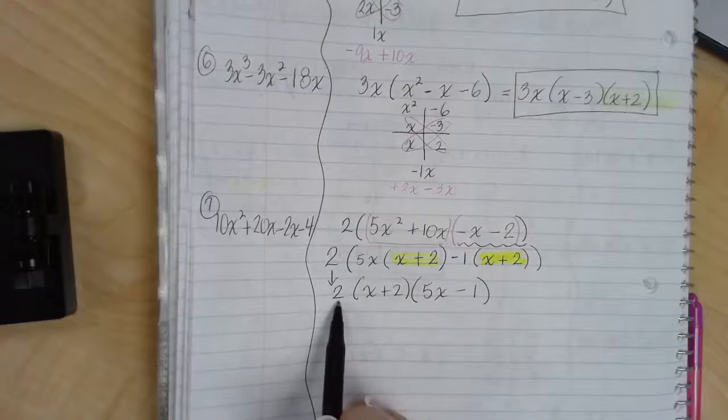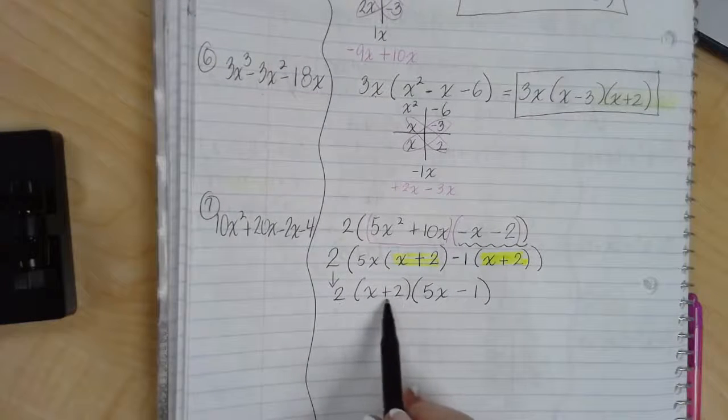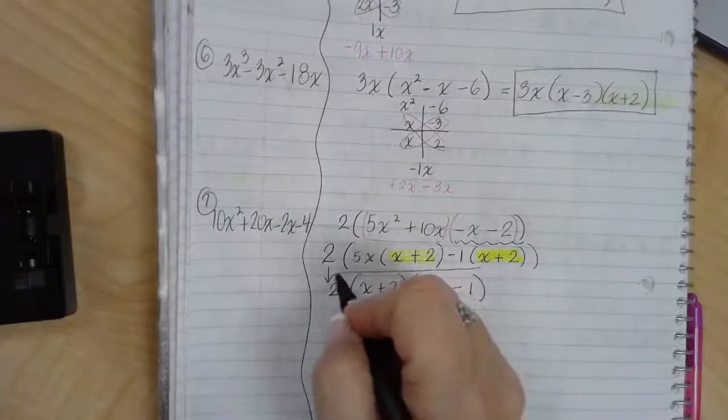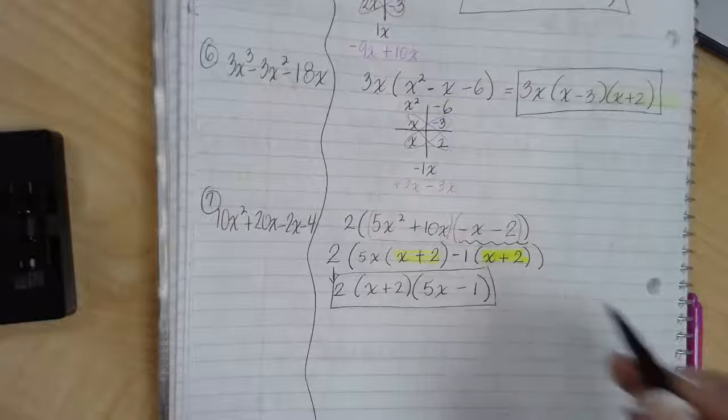Can that be factored any further? No, this is a binomial. Is there anything that can be factored out of that? No. Nothing can be factored out of that. So that is my final answer.